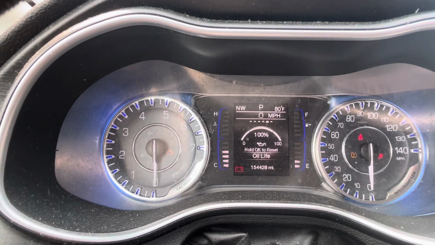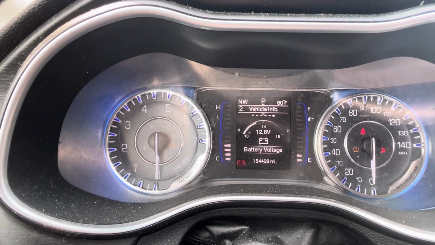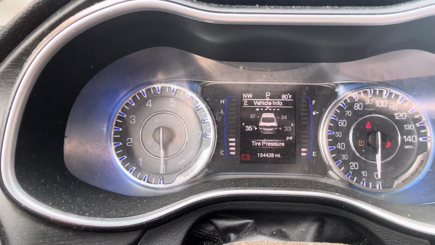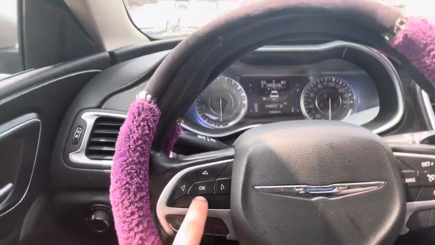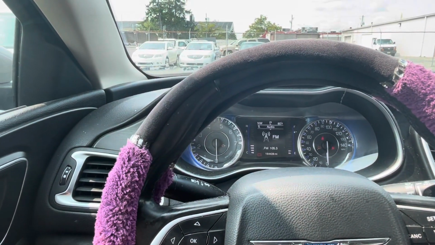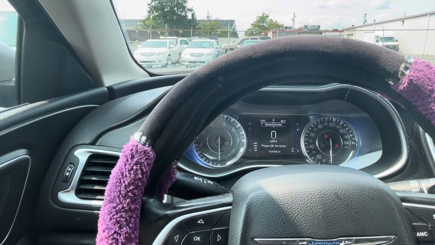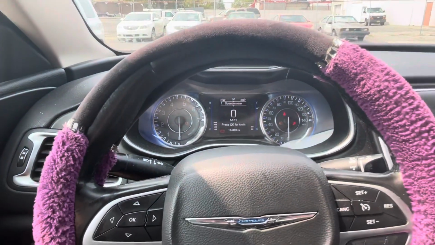Then it'll go to 100. Then you can press right, and then right one more time. You're back to tire pressure. And then you can just scroll through and get to your actual miles per hour. All right, that's how you reset it.